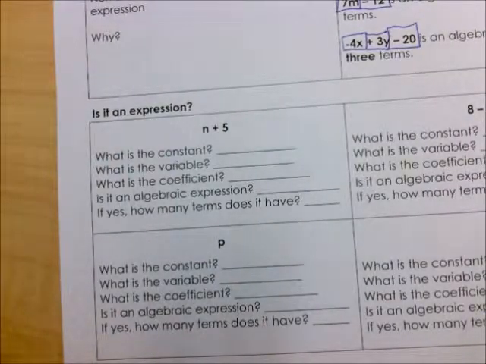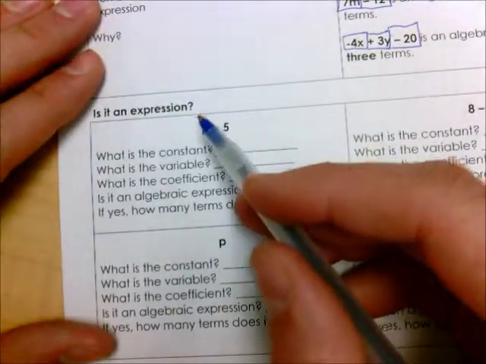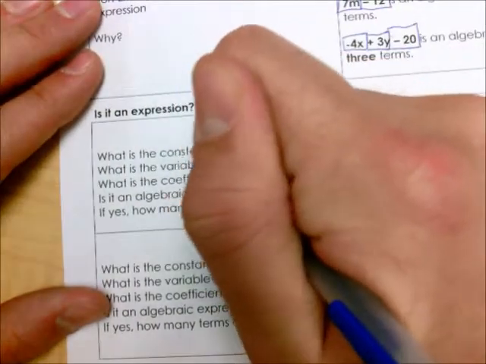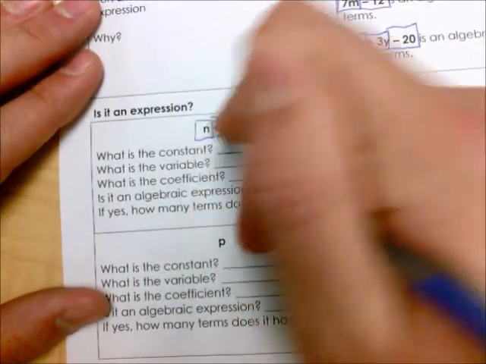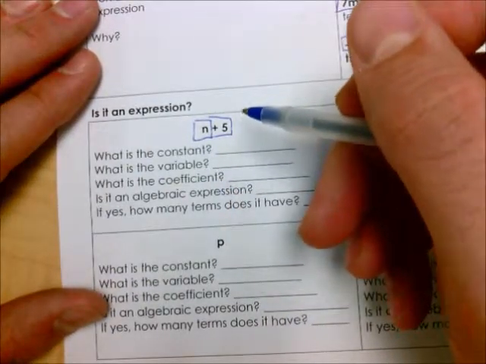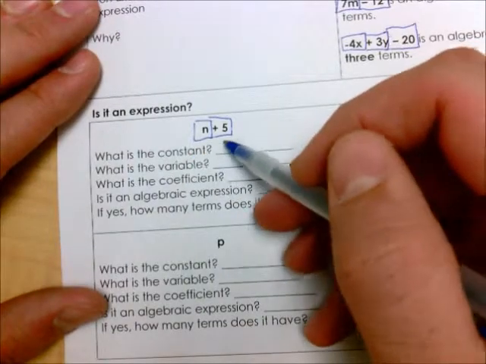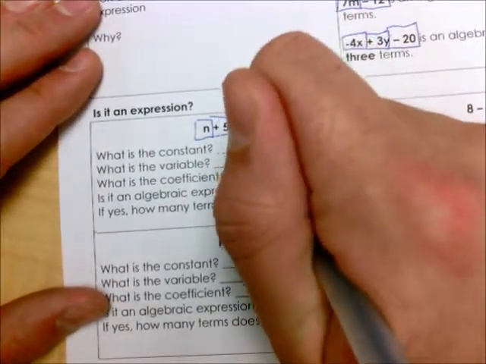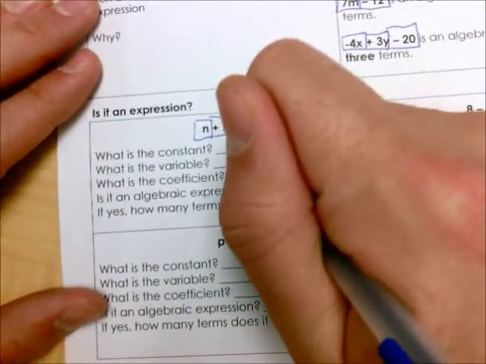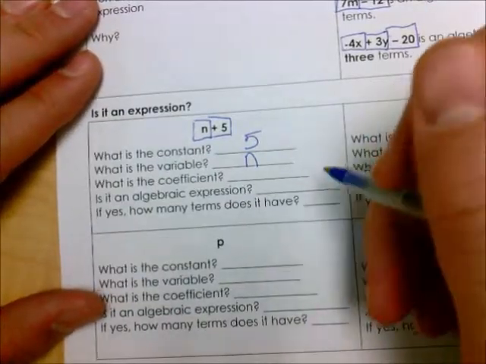Okay, so I come down here, and I have just a series of questions, and we're just going to do the first one here. It's n plus 5. All right, well, what is the constant? Before I do that, I want to box everything out. Box it, box it. Okay, so I have n, and I have a positive 5. What is the constant? Well, it's a positive 5, which is just 5. What is the variable? Oh, it's just the letter. It's n.